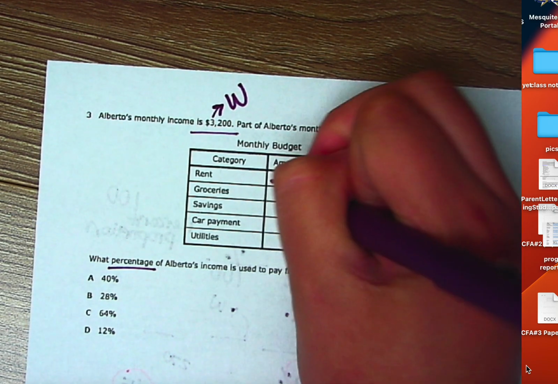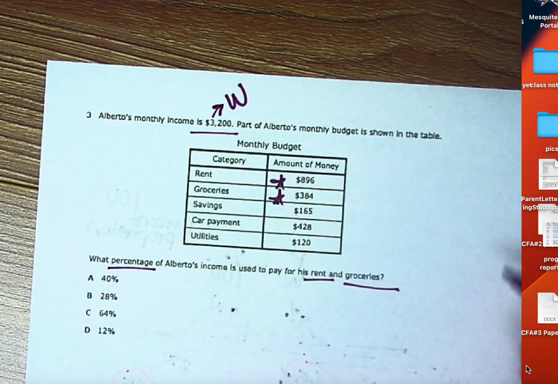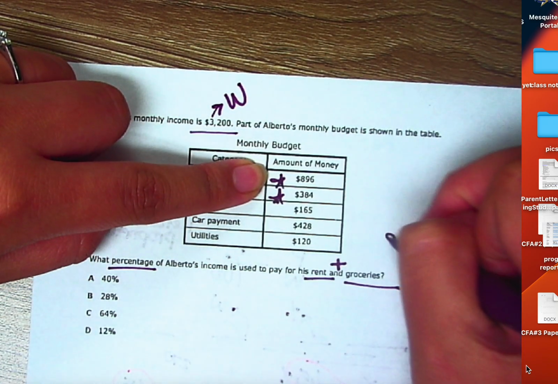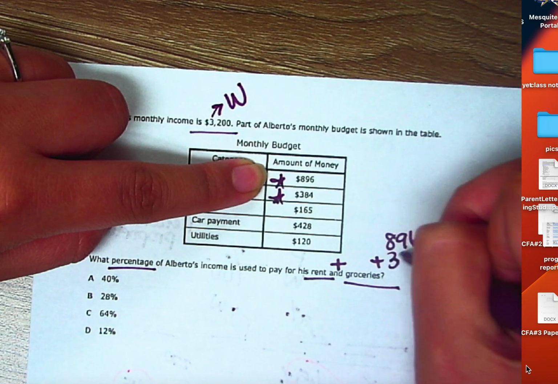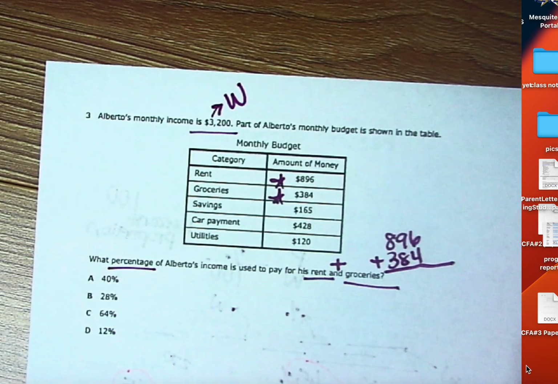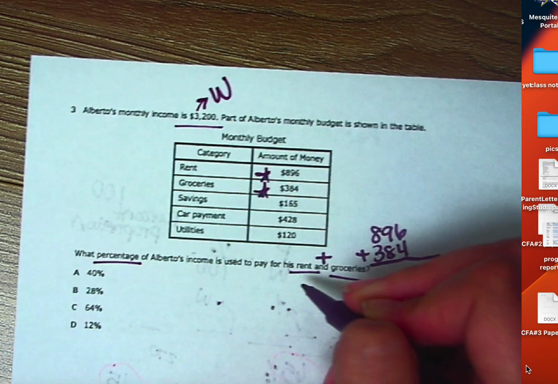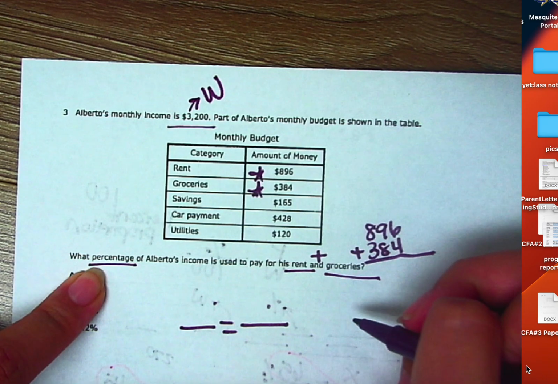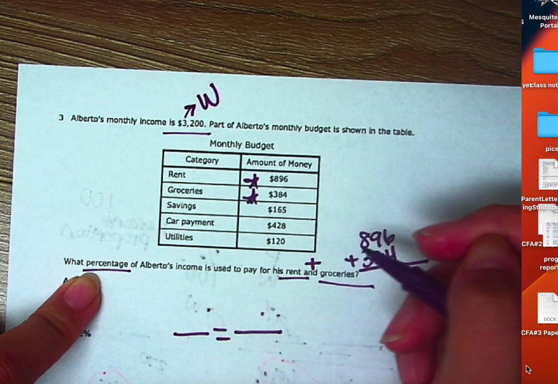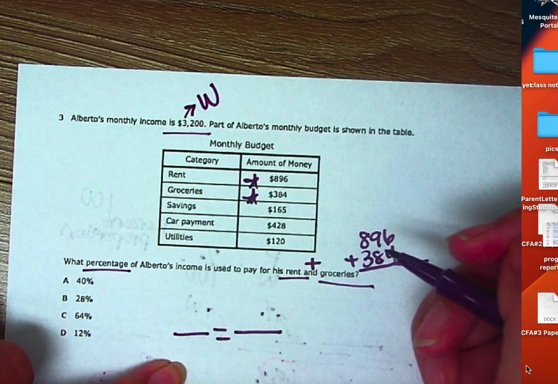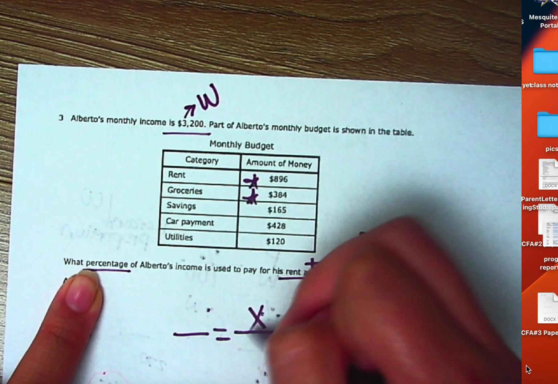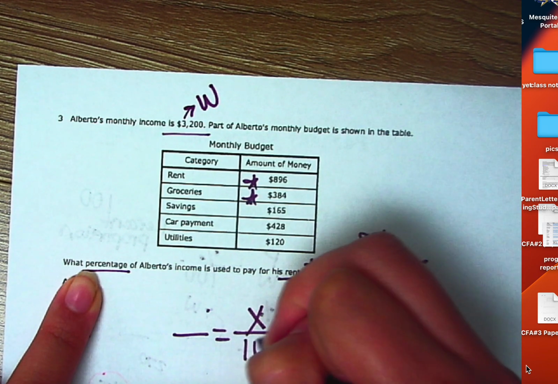So put a star next to rent and put a star next to groceries, okay? Usually when you see and, you need to add them. So we're going to add those two numbers together. 6 plus 384. Okay. Let's take a second to write our percent proportion because it's asking for percentage. Okay. So that means that we know our part, we know our whole, but we don't know. It's asking for percent, so we don't know what the percent is. We do know that this is going to be 100.